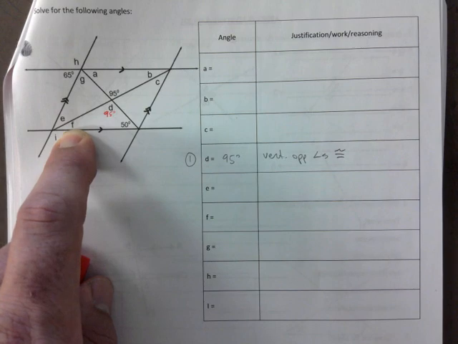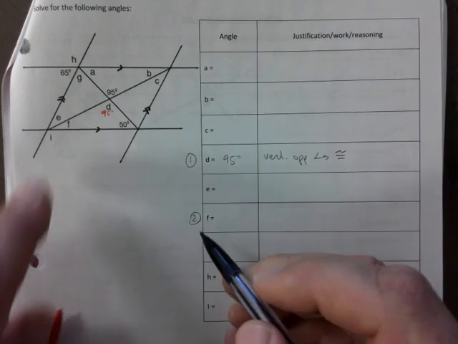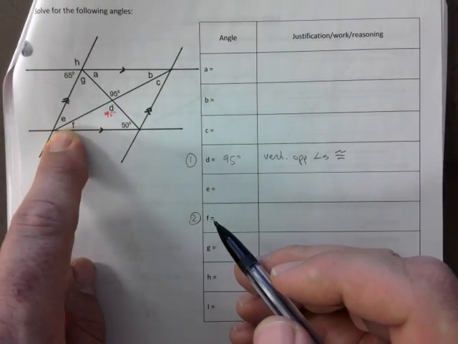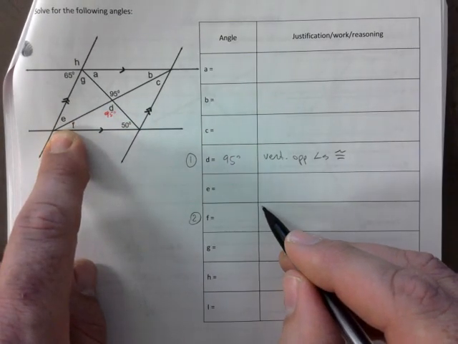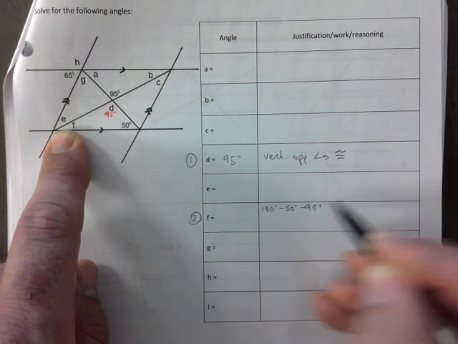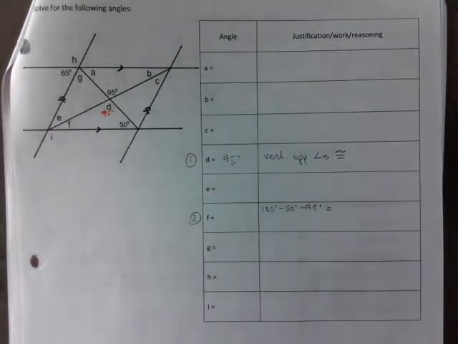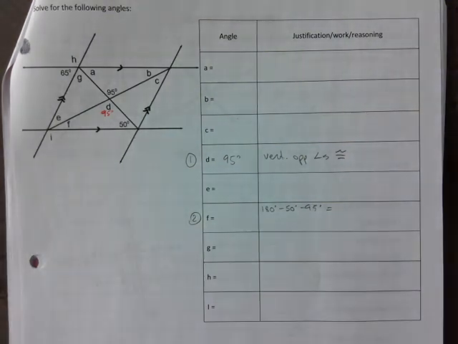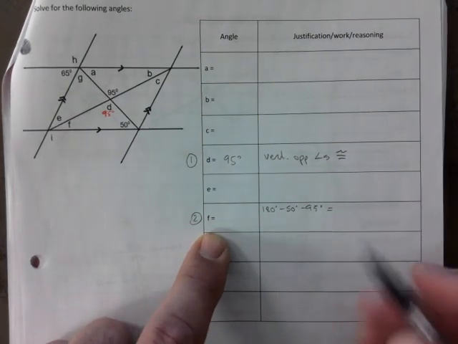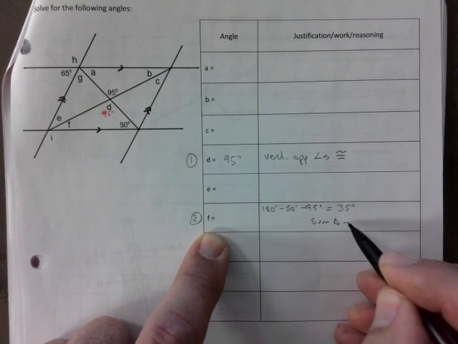Maybe F? Yeah, let's do F. I see a triangle, that's why. Okay, so I'm going to show my work here. 180 minus 50 minus 95, and that is equal to, oh yeah, here it is, my key. I need my key for this one. That is 35, right? And I'll just say sum of triangle equal to 180.